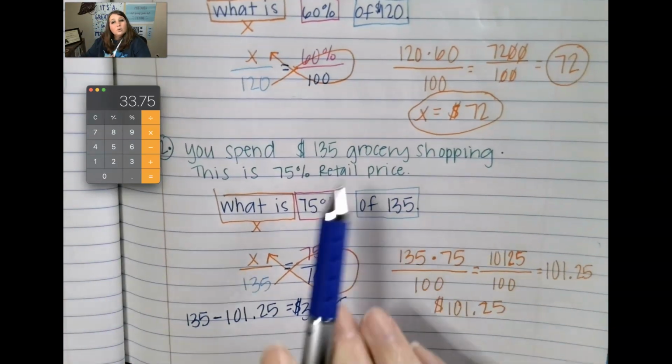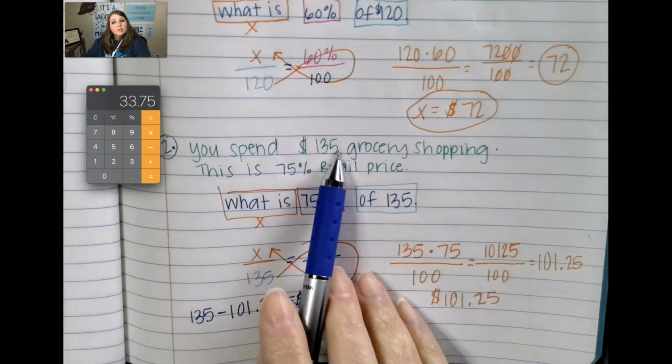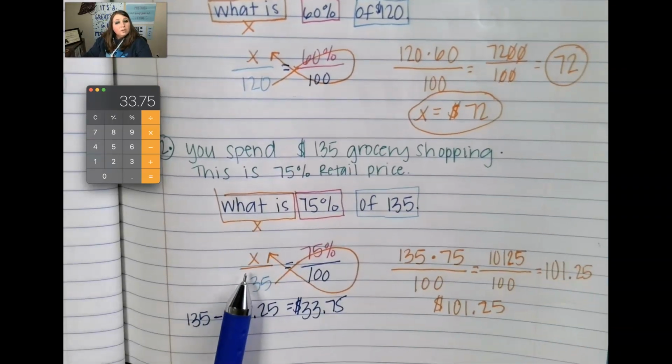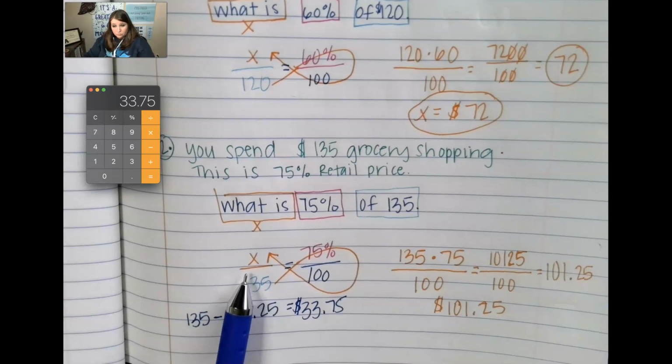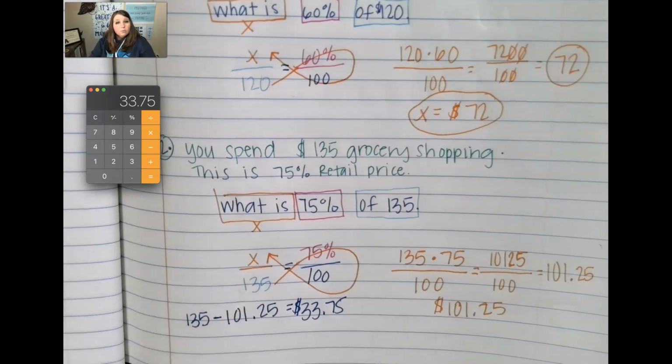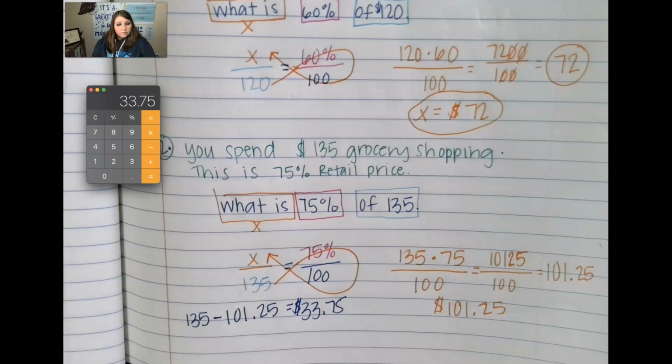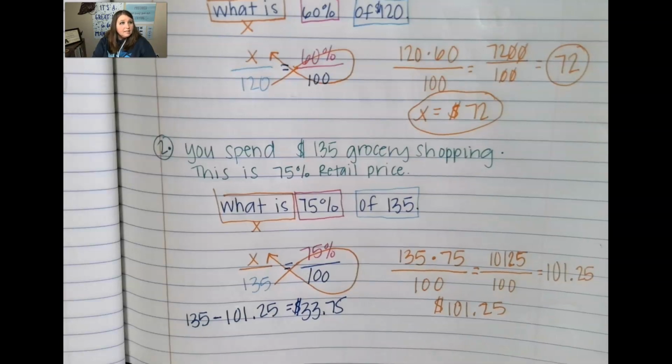So we spent a total of $135, which is 75%. So had we spent more, or had we not used the coupons, we were going to have to add on this total to our grand total. All right, let's look at doing some try-its now.